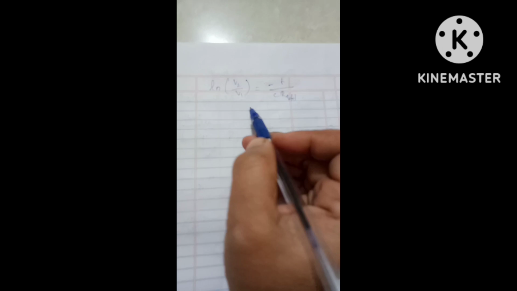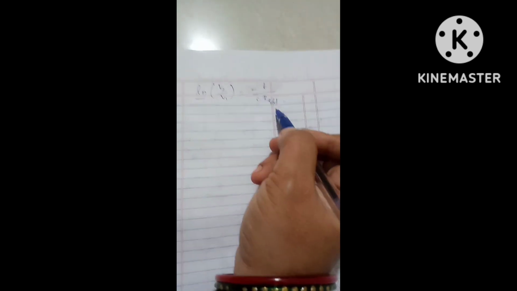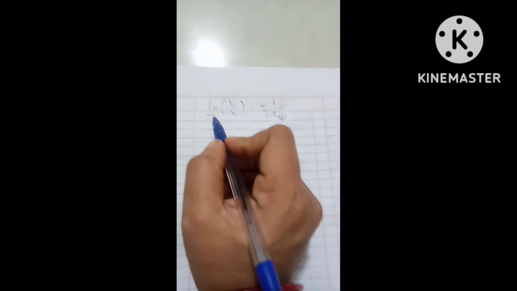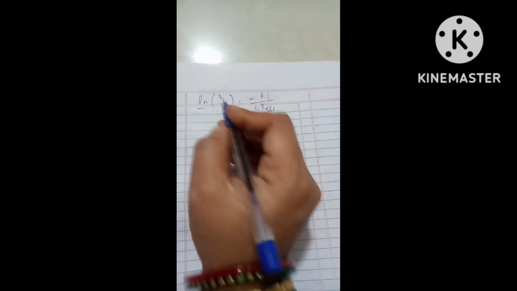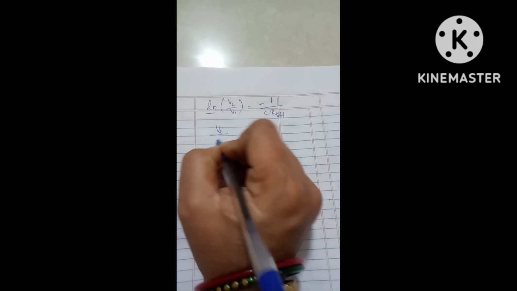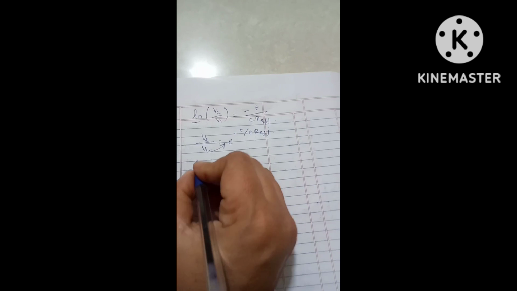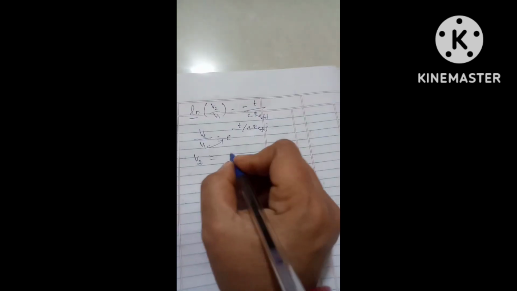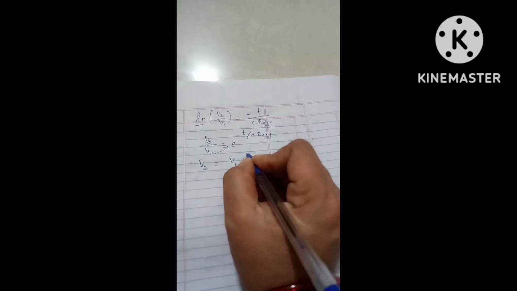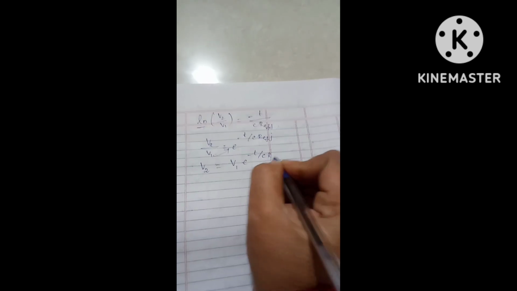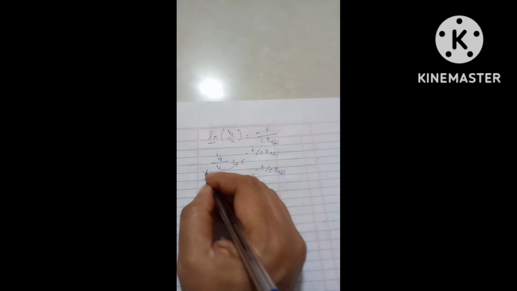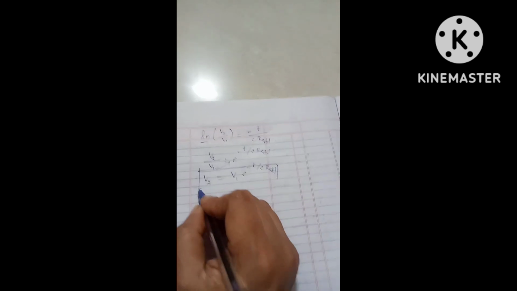Since we have ln, I'm going to take the exponential on both sides, so we get V2 by V1 is equal to e power minus t by C into R effective. Now bring V1 to the other side, so it changes to V2 is equal to V1 into e power minus t by C into R effective. So this is our final equation.